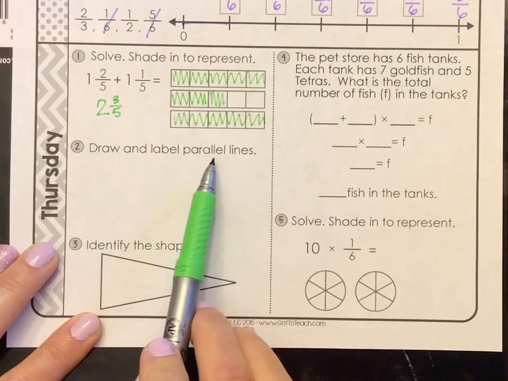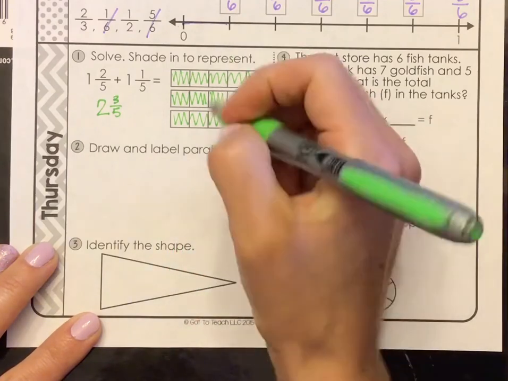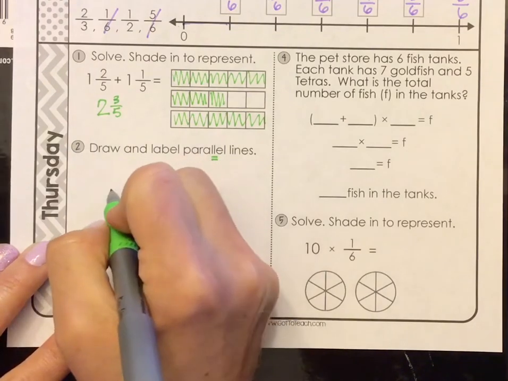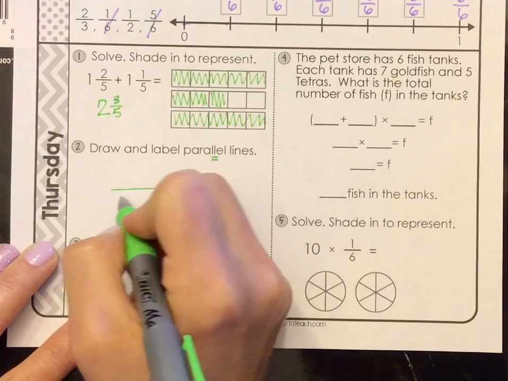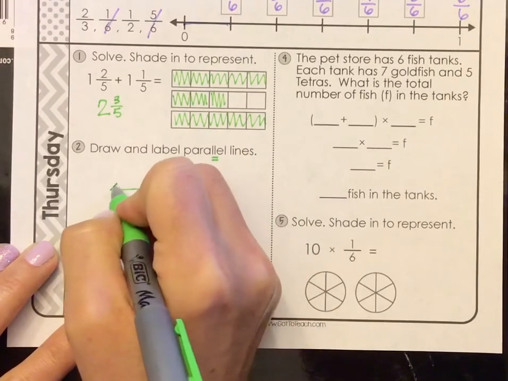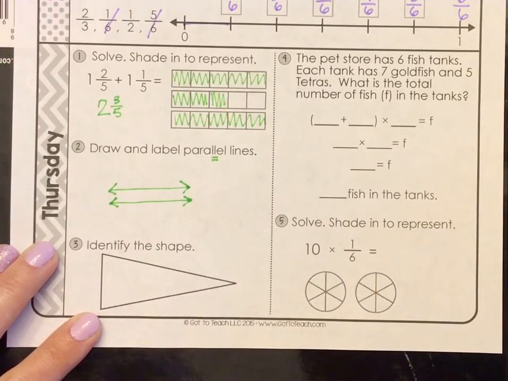All right, number 2, you had to draw and label parallel lines. Remember, the word parallel itself gives you a clue what those types of lines look like because you have a pair of parallel lines in the word. The L's are parallel. Parallel lines are lines that never intersect. They never cross. They run beside each other. So you should have drawn 2 lines. Show that they're lines by drawing your arrows on the end to show that they continue infinitely in 2 directions.